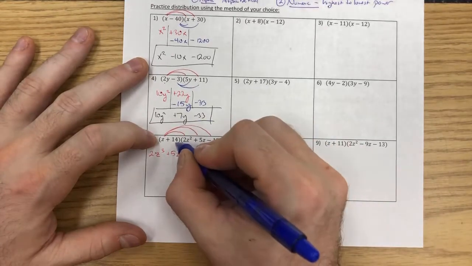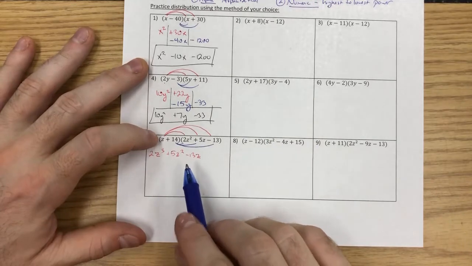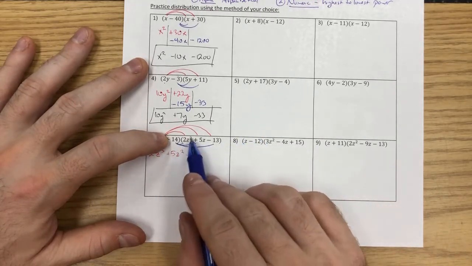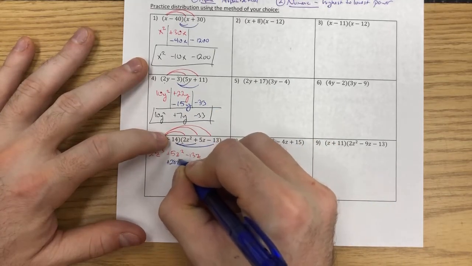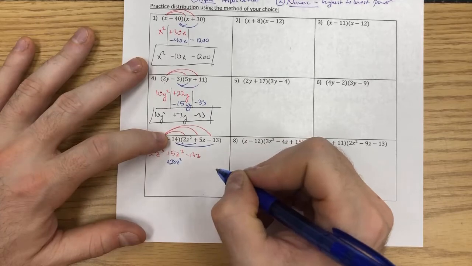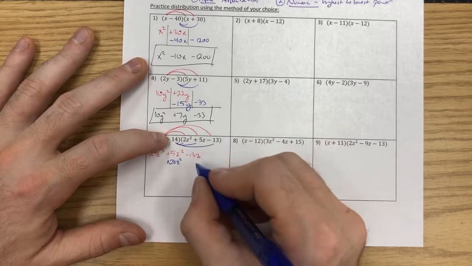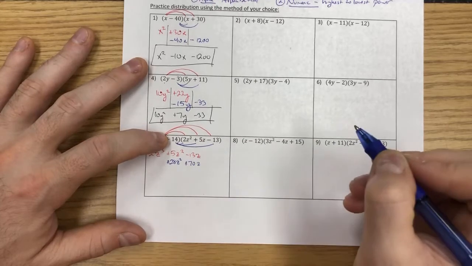When we do the same thing to the 14, I'm just going to search for those exponents specifically. 14 times 2 is 28z squared. So I'm going to keep it beneath my other z squared. 14 times 5, that would make a 70z. I'm going to stack it beneath my other z term.